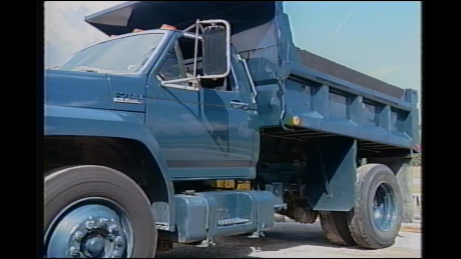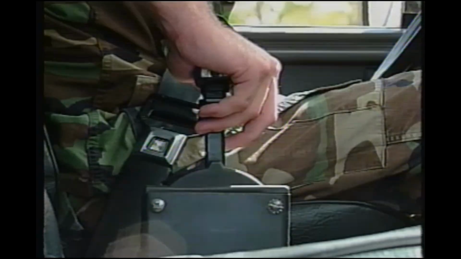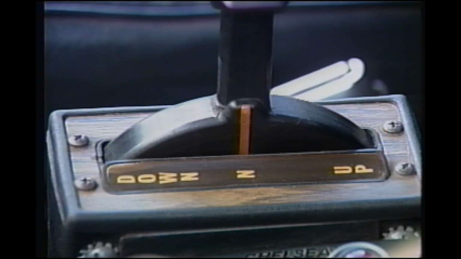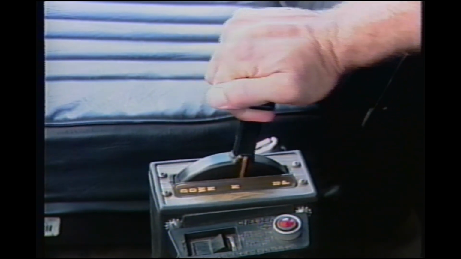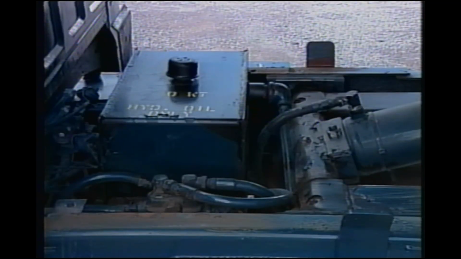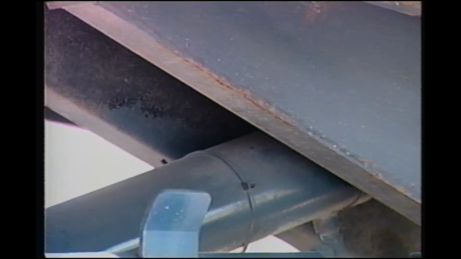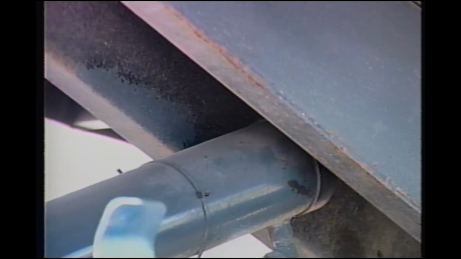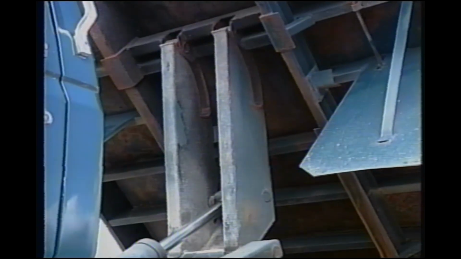To raise the dump bed, the hydraulic pump control, which is typically called the raise lower control, must also be operated. This control has three positions: up, neutral, and down. When this control is moved into the up position, hydraulic fluid from the storage reservoir is pumped into the large jacking cylinder. The cylinder is located under the bed and raises and lowers the bed.